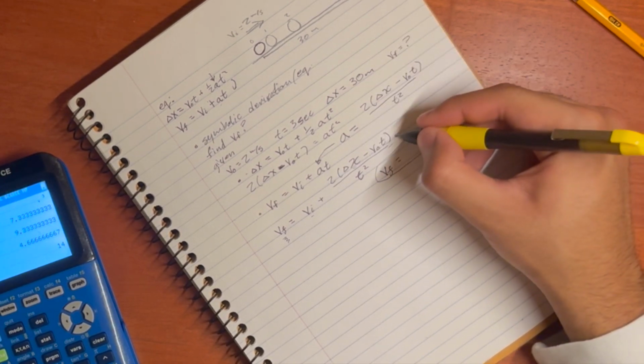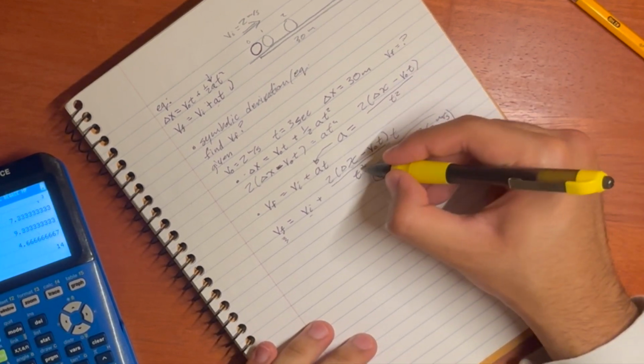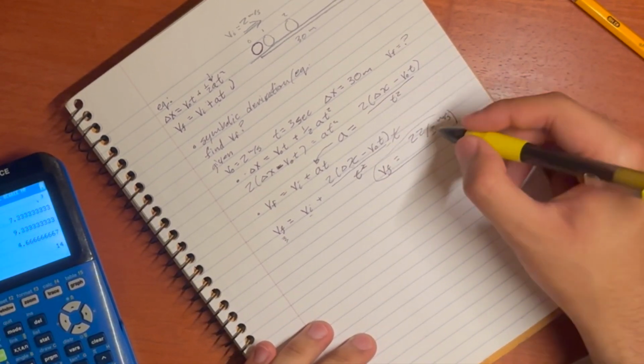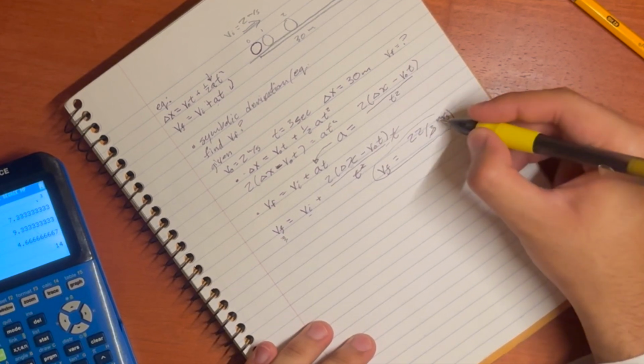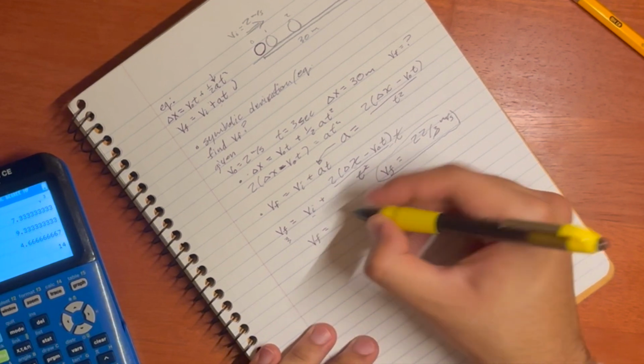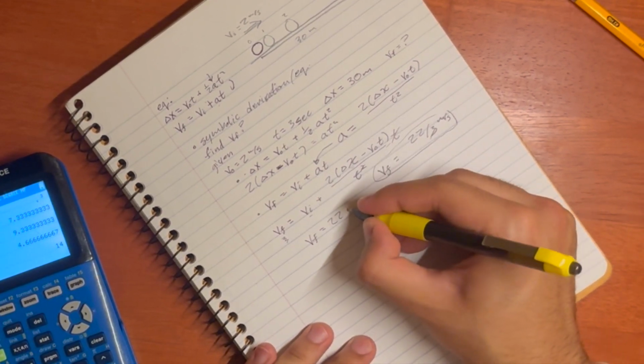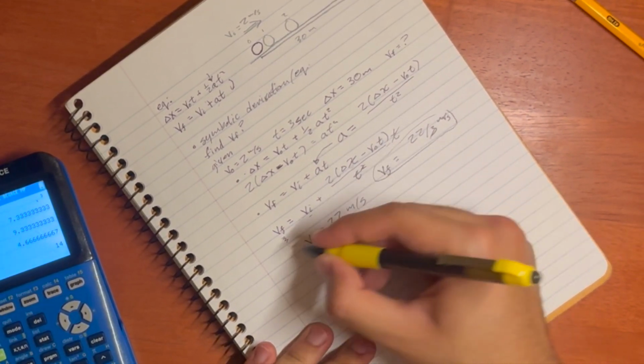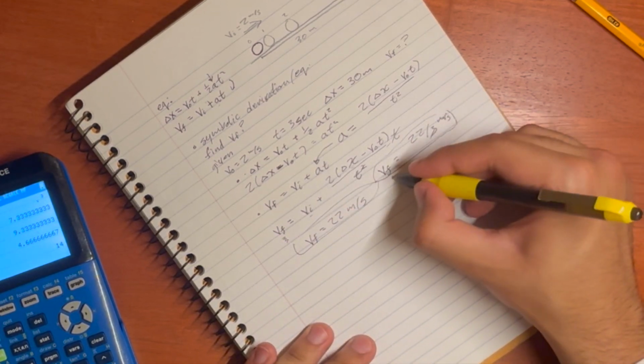oh, I forgot the t out front, so this will cancel. So it is going to be velocity final is equal to 22 meters per second. Okay.